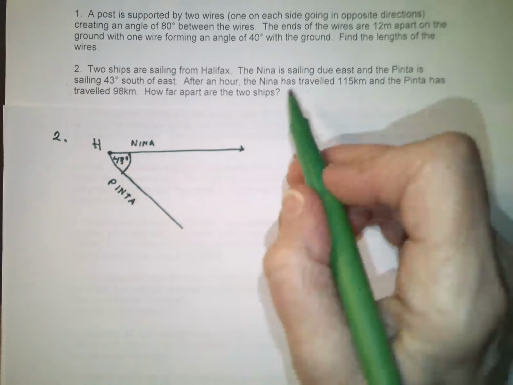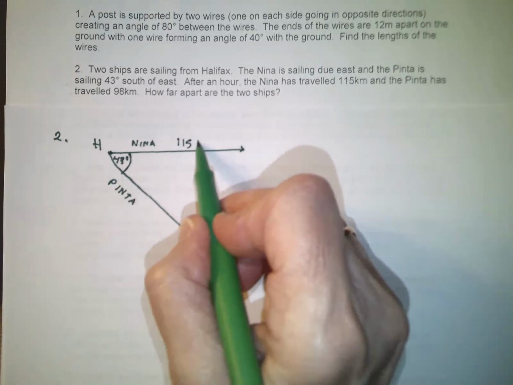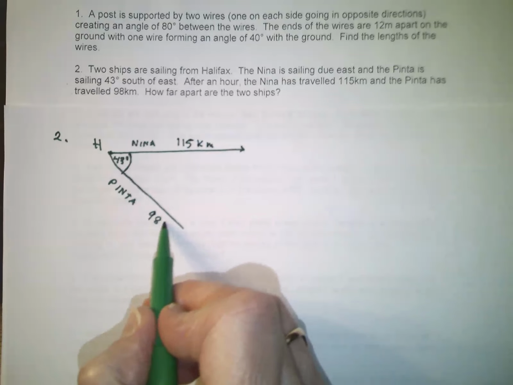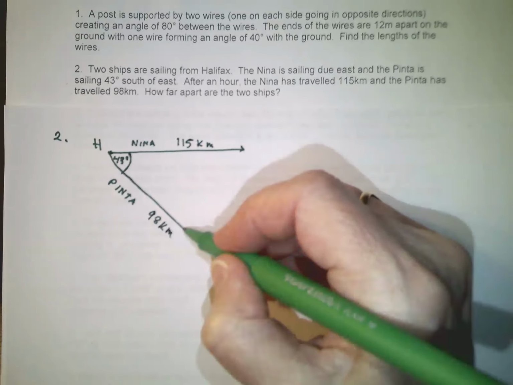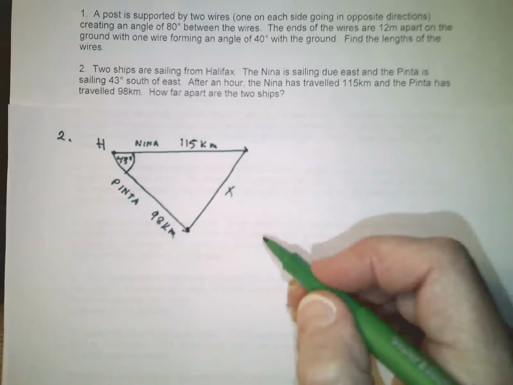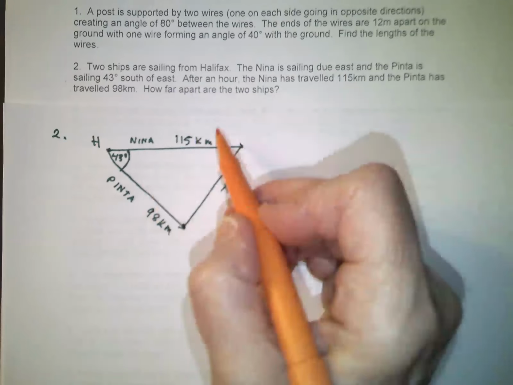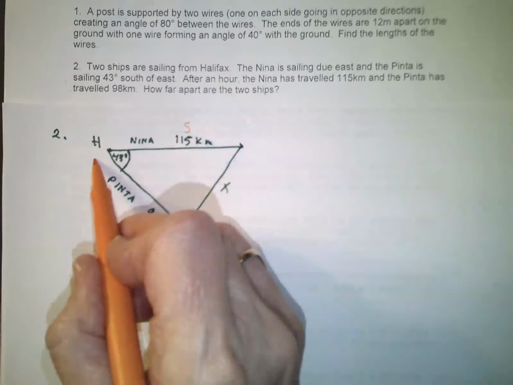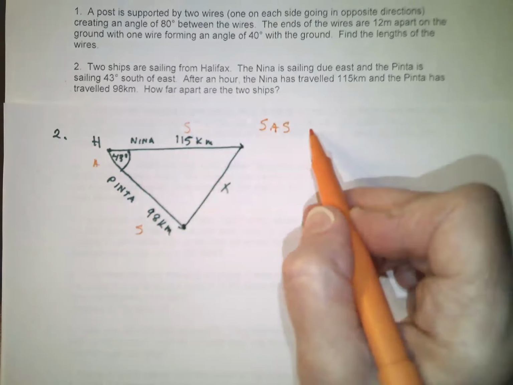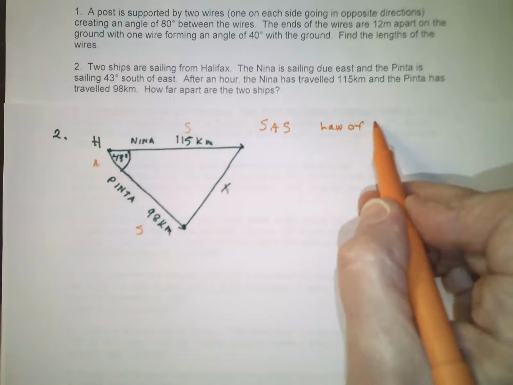And they tell us that after an hour, the Nina has traveled 115 kilometers, and the Pinta has traveled 98 kilometers. And they want to know how far apart are the 2 ships. So this is a classic case of side angle side. And side angle side means we're going to use the law of cosines.